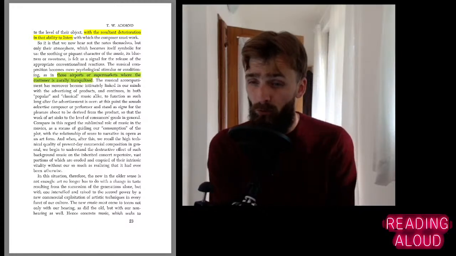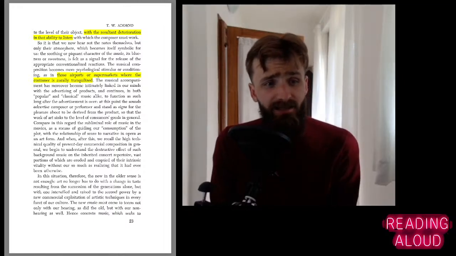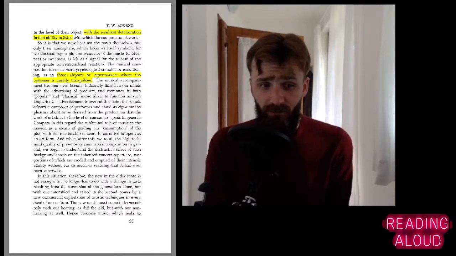So, it is now that we hear not the notes themselves, but only their atmosphere, which becomes itself symbolic for us. The soothing or piquant character of the music, its blueness or sweetness, is felt as a signal for the release of the appropriate conventionalized reactions. The musical composition becomes mere psychological stimulus or conditioning, as in those airports or supermarkets where the customer is orally tranquilized. The musical accompaniment has moreover become intimately linked in our minds with the advertising of products, and continues, in both popular and classical music alike, to function as such long after the advertisement is over.